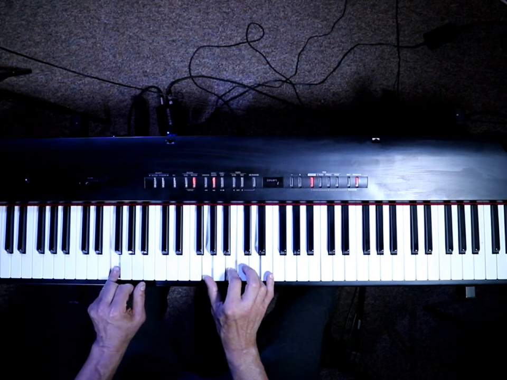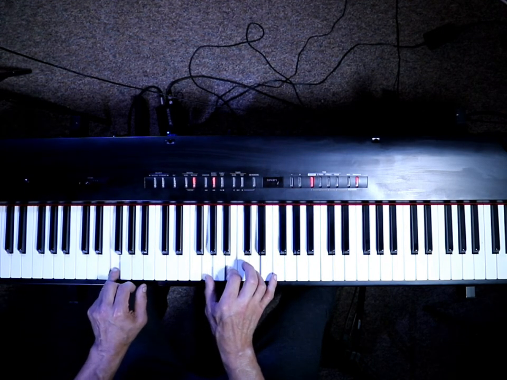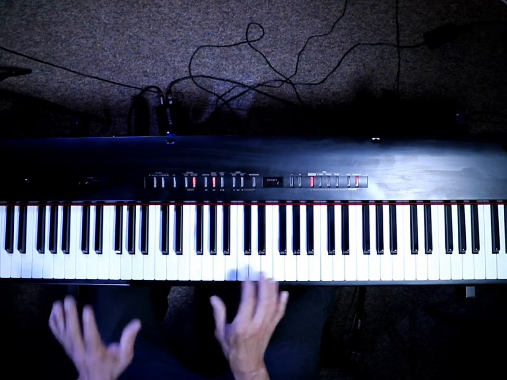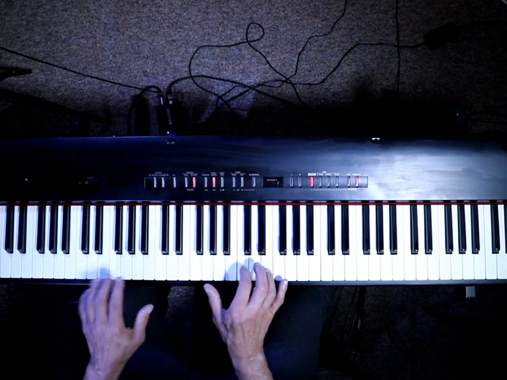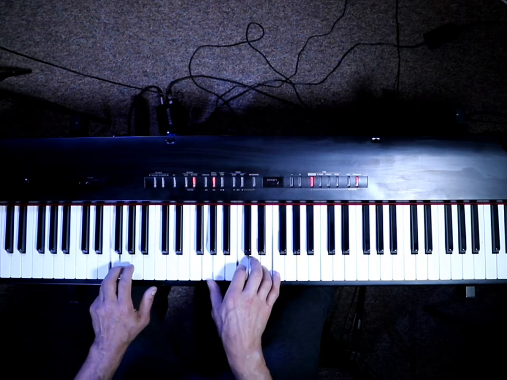Okay, that's that part. C over F, G over F, F, and then G over F. So that's part 1. It's pretty simple. I mean, don't overthink it. You're going to keep your bass on the F.